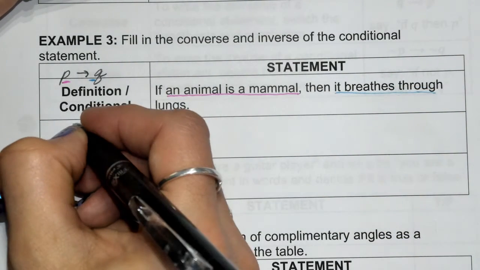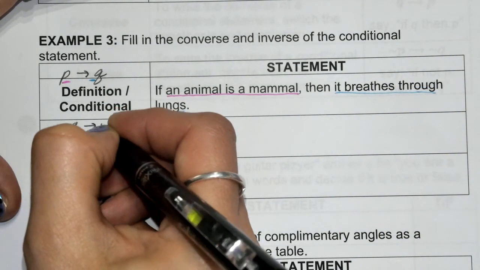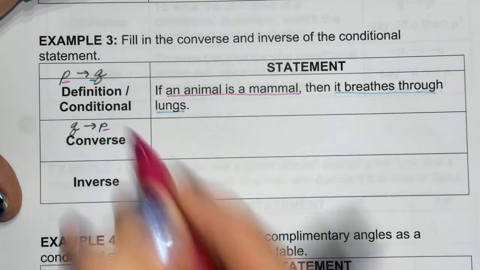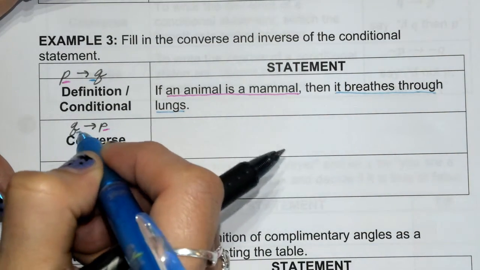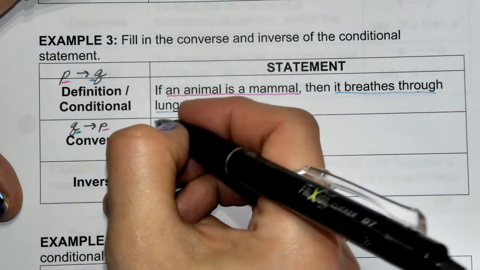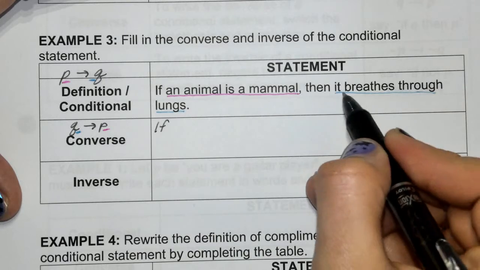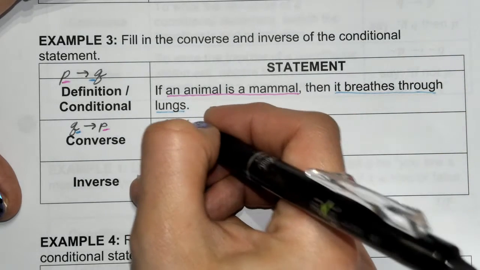So again, with our converse, all we're doing is switching these two around. So we're going to switch that conclusion to the beginning. So we'd have if it breathes through lungs.